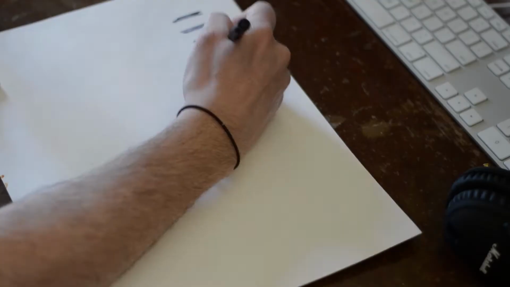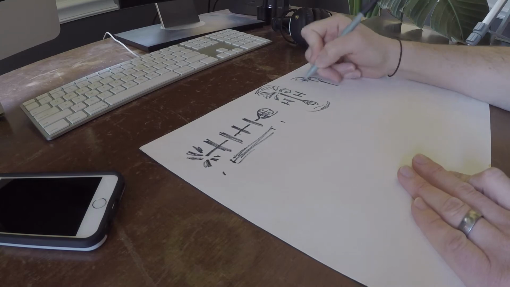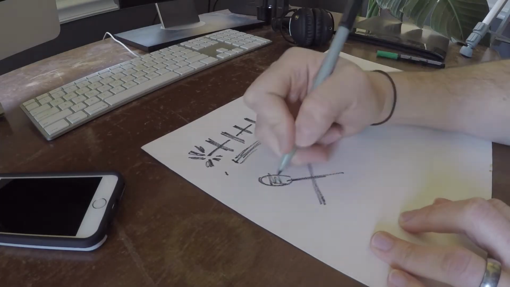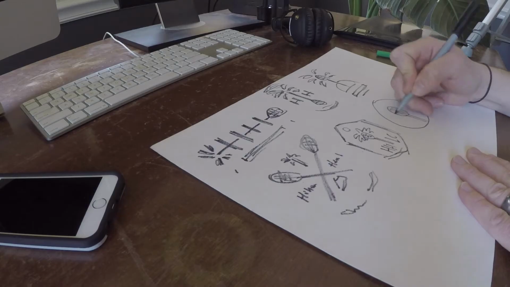There are no bad ideas, and nothing needs to be perfect at this point, so don't get hung up on drawing. As you're sketching these logos, think of ways to combine different elements from the brand, or interesting ways of depicting the product. I usually just draw lines in place of type, unless I'm creating a custom font.